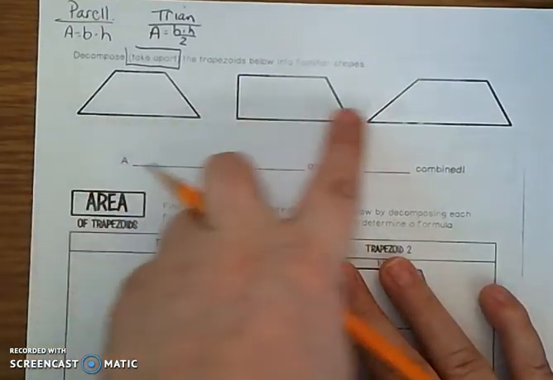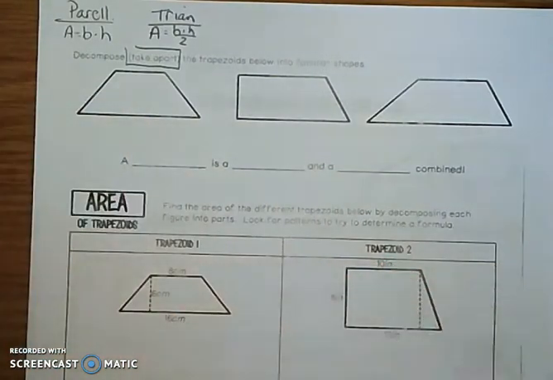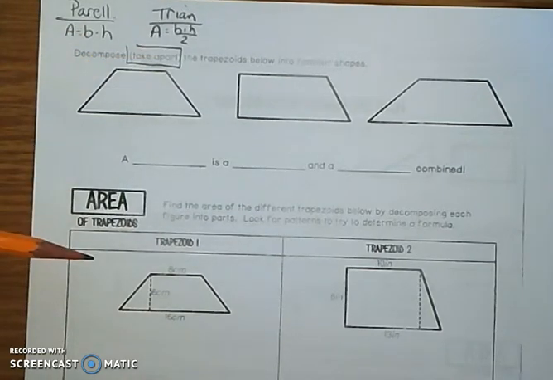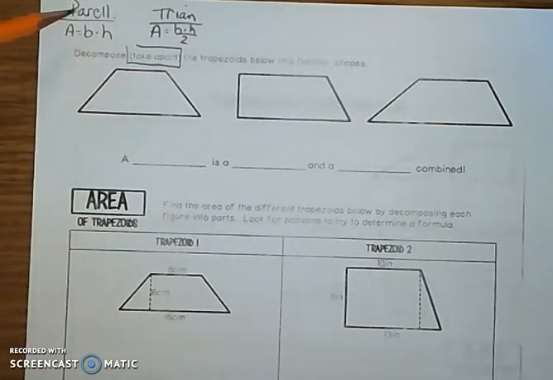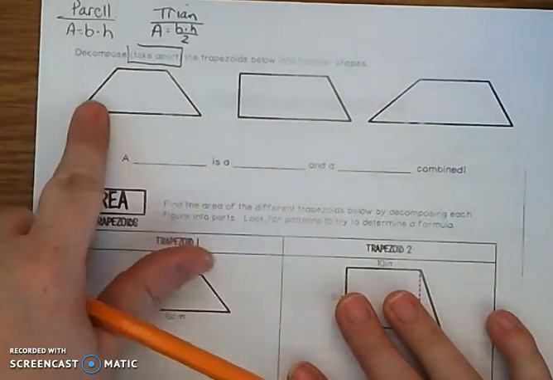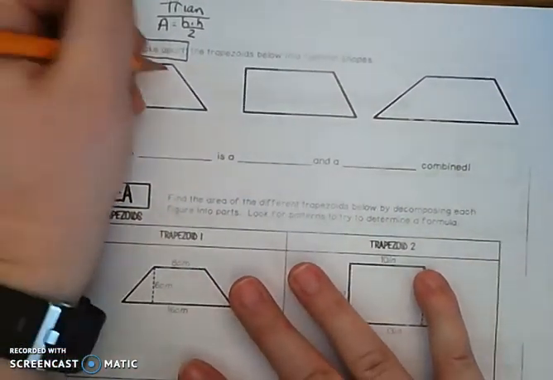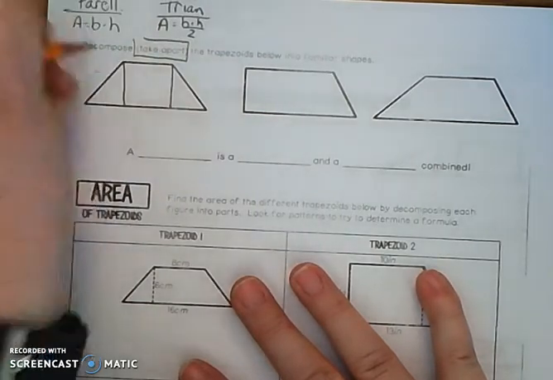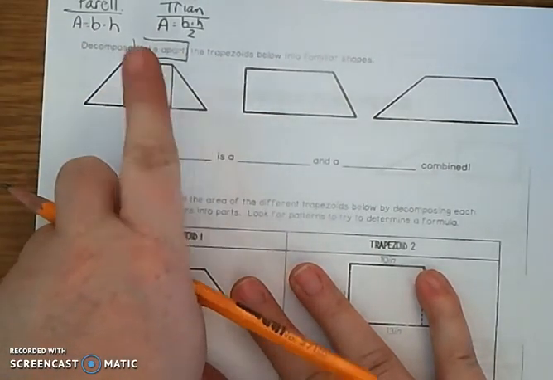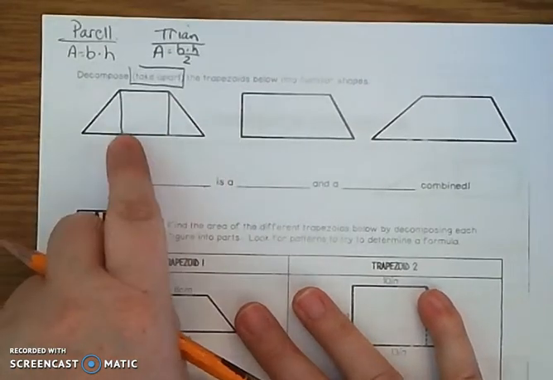So if you look at these trapezoids, these are all trapezoids. How can you break them apart so you can get either parallelograms or triangles? So go ahead and pause the video and see if you can break these apart with lines to produce a parallelogram or a triangle. Okay, so if we cut this trapezoid into familiar shapes, if I draw a line here and here, I have a triangle, triangle, rectangle. I know how to work with those, right?